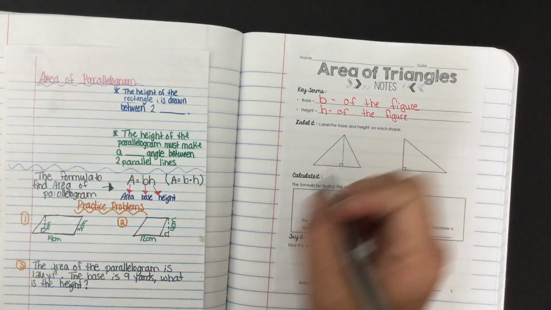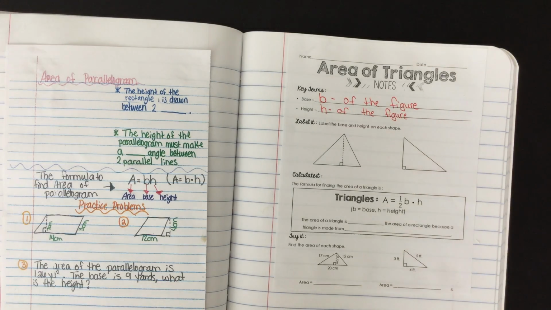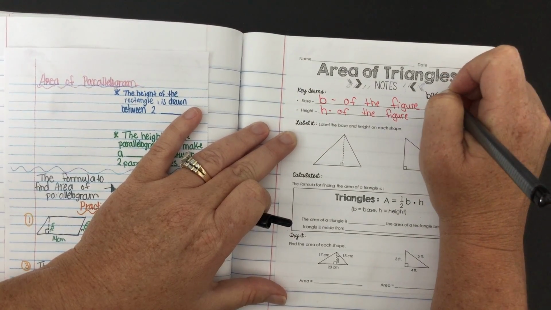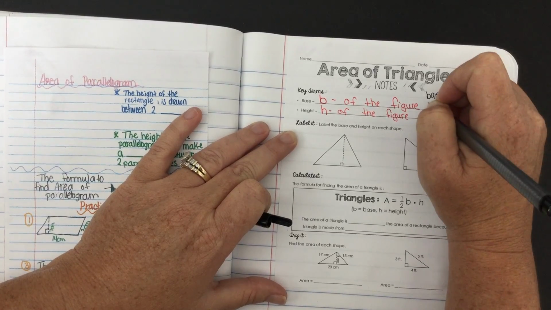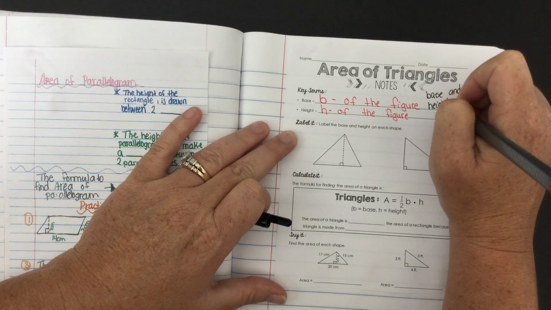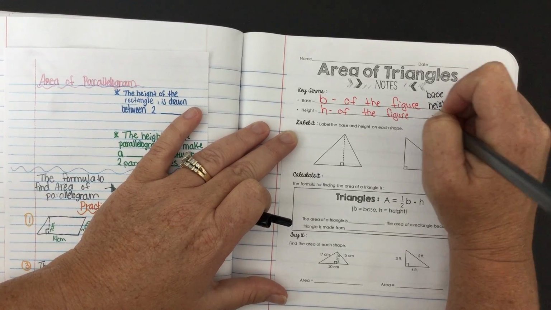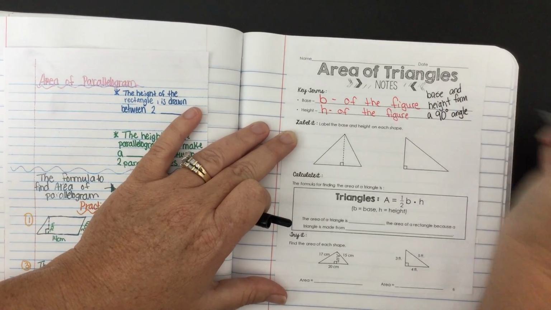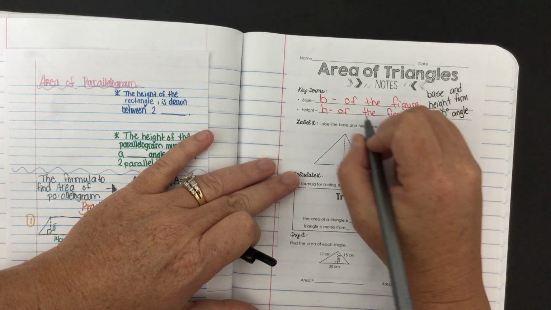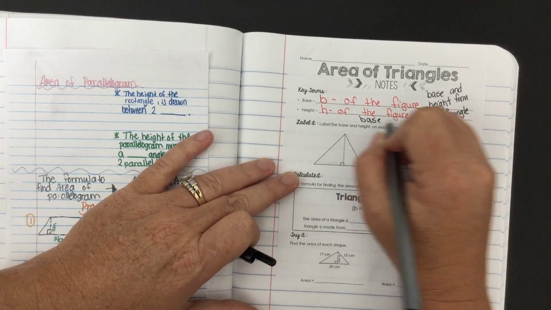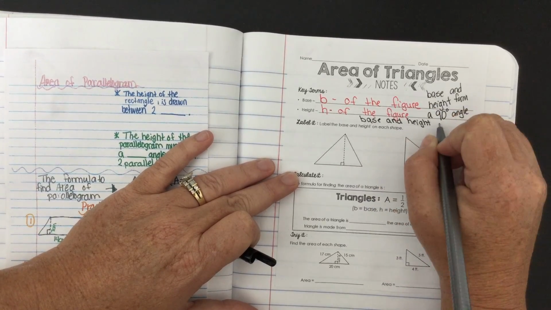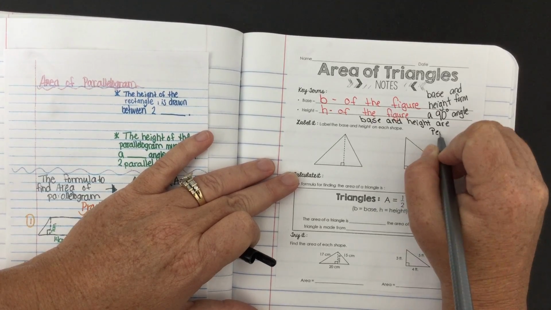And knowing what the base is and the height, again, like we talked about just a few minutes ago, the base and the height have to form what type of angle? 90-degree angle. Base and height form a 90-degree angle. You could also say that the base and height are perpendicular.